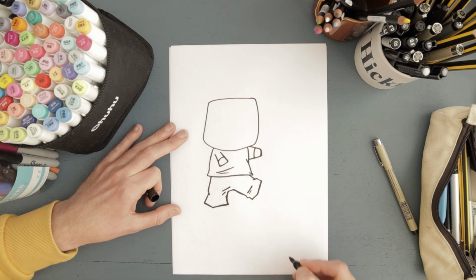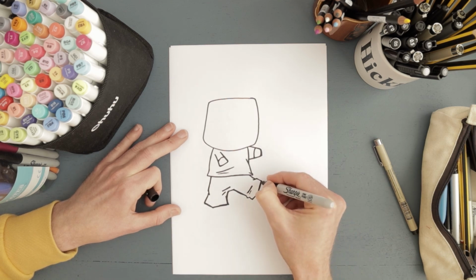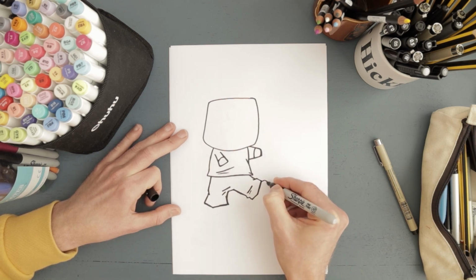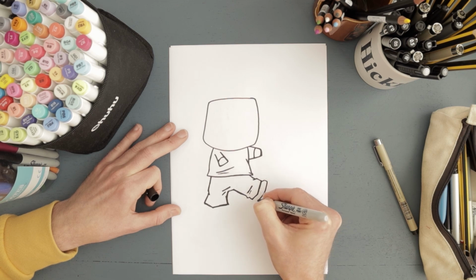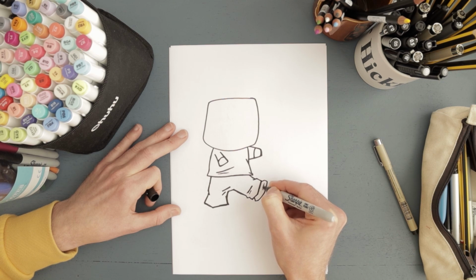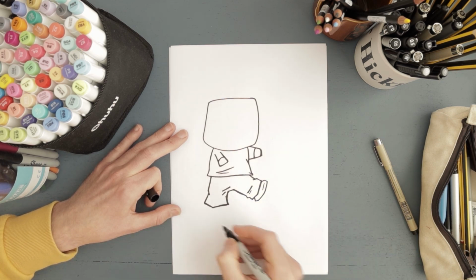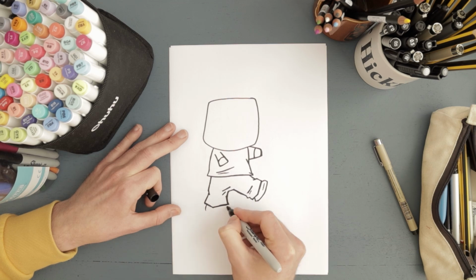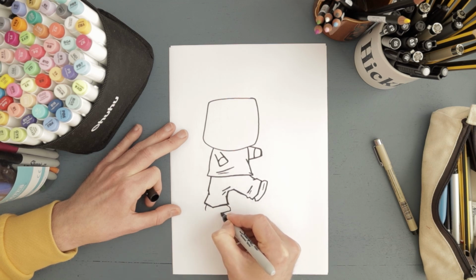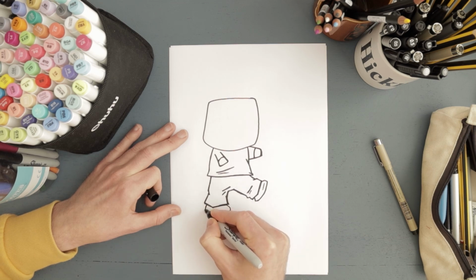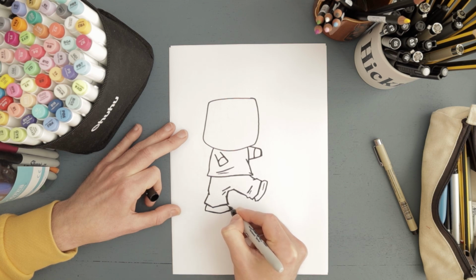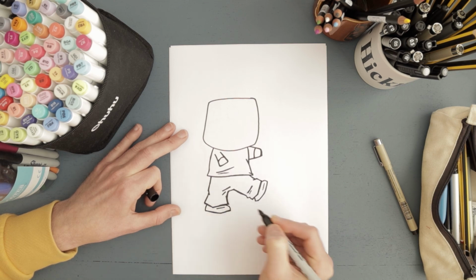And then shoe. So I'm not going crazy with the details for shoes here. I'm just making one side a bit more curved and the other side a bit more flat, and then just a little line just for a suggestion of a little bit of detail.